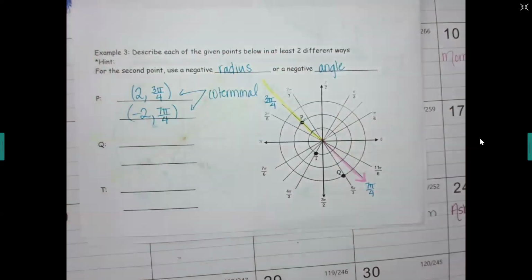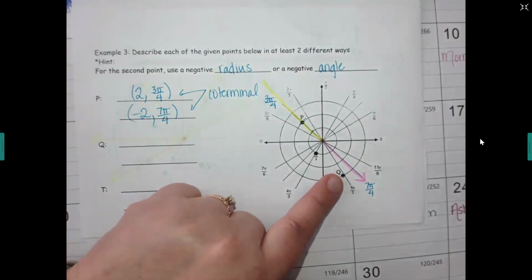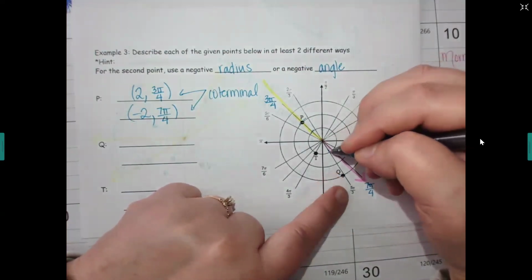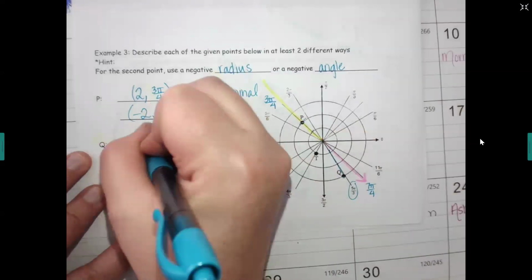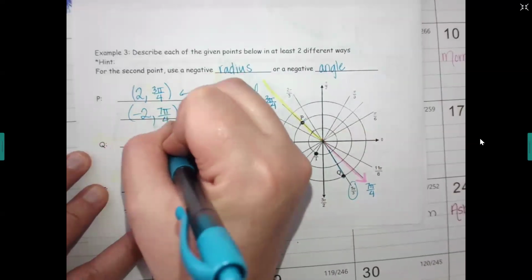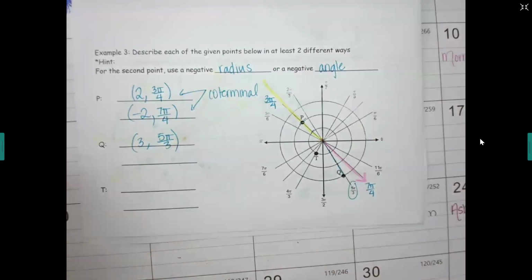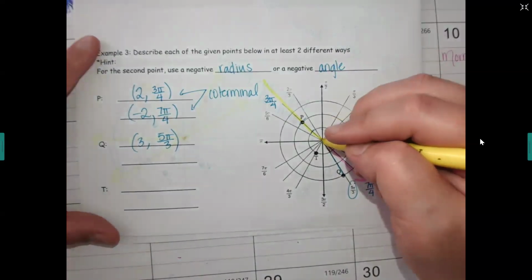Okay, letter Q, I see it down here. Well, one way I could do it is 1, 2, 3 rings towards 5 pi/3. Or I could measure it using a negative angle or a negative radius. Now, I will say I think measuring with a negative radius is easier.